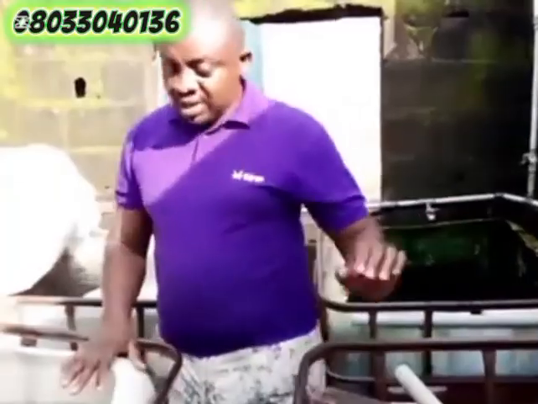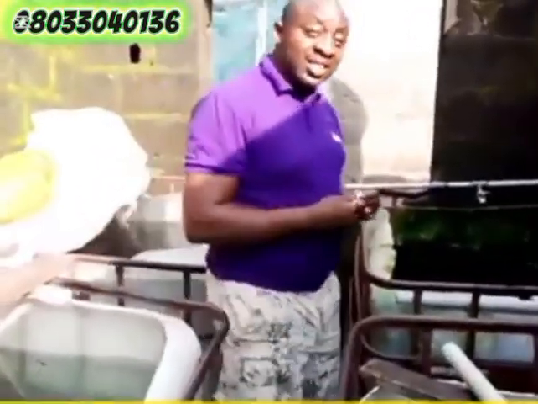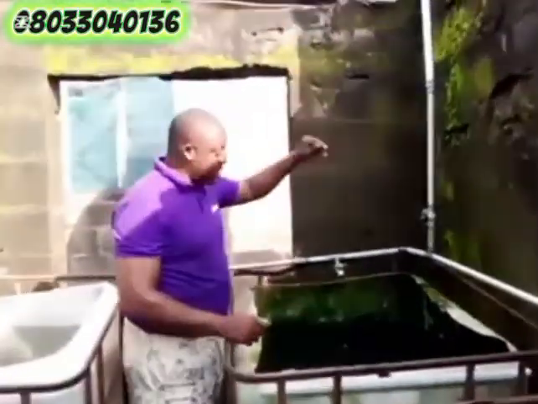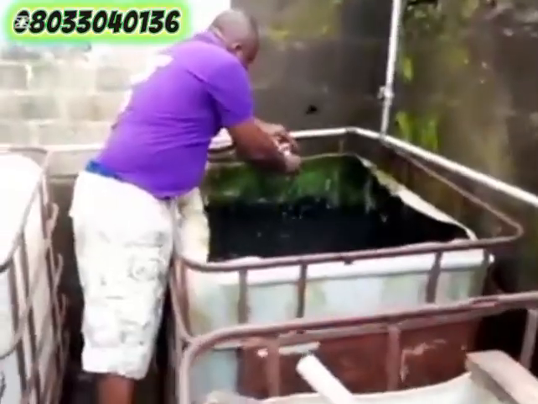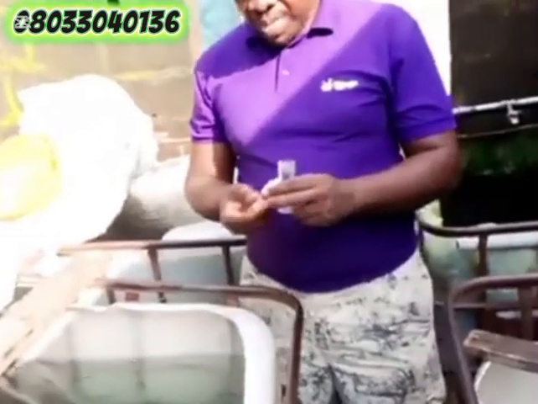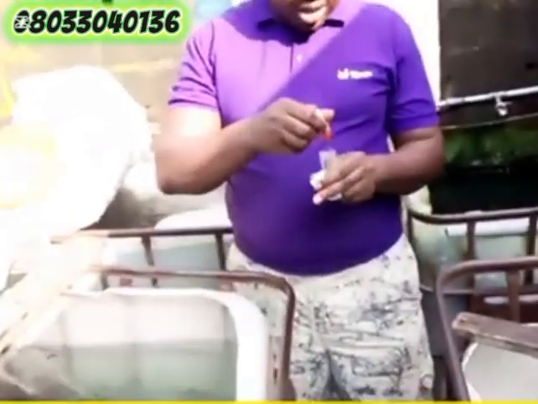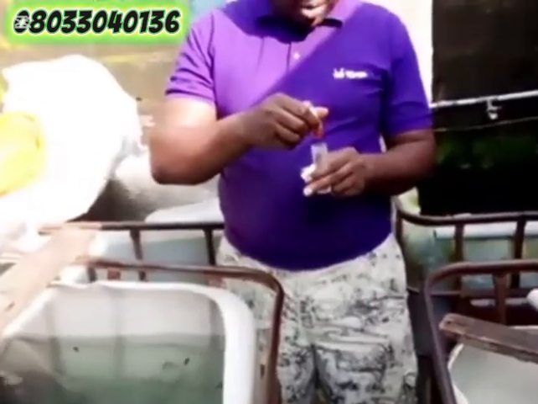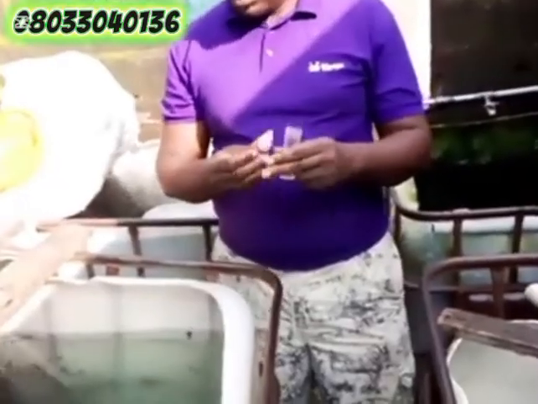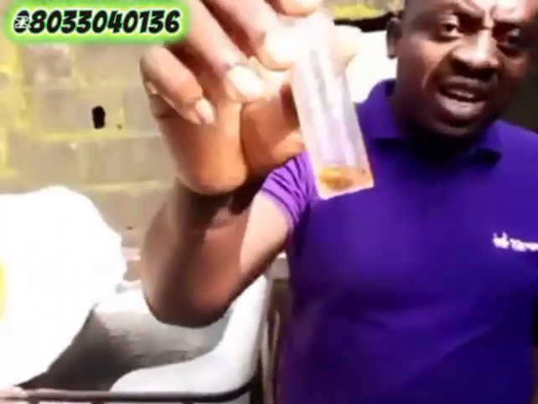This is my water here. My water is acidic. It has been there since yesterday. So let me just test the water, to show you what I want to teach you now. If I test the water, you can see the level of the water, that the water is very, very acidic. It's an acidic water. But I'm using my acidic water for my hatchery and my nursery. There's a way I manage it.